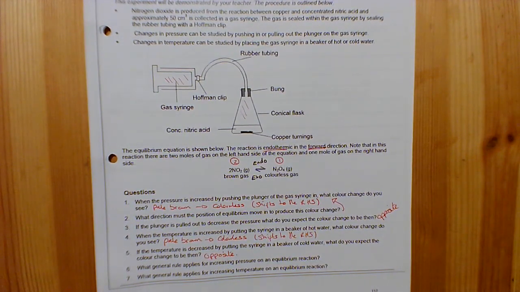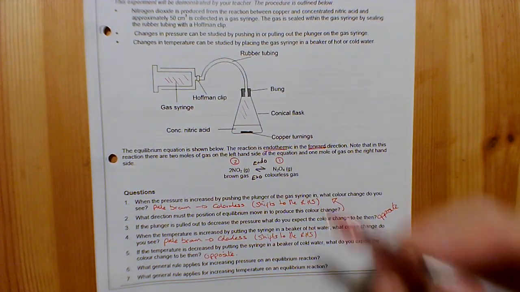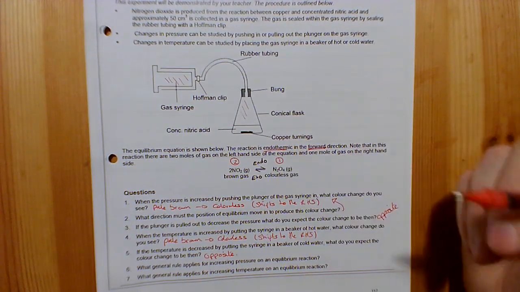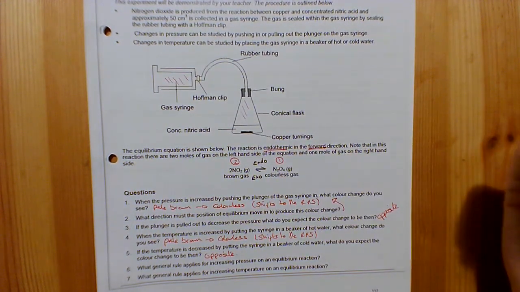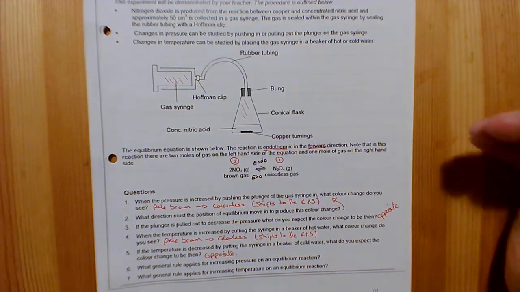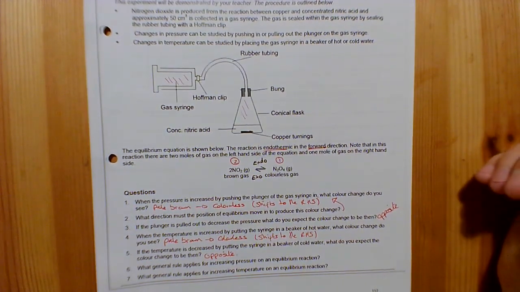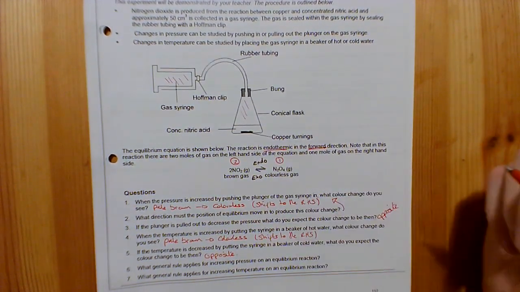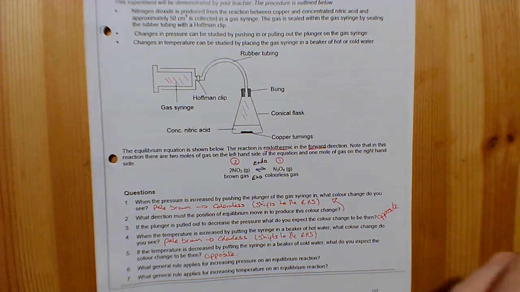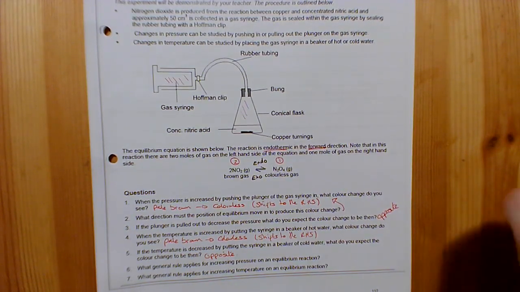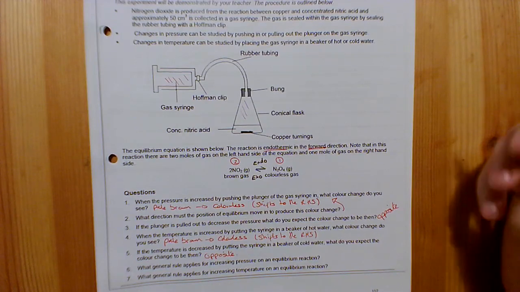Now, all we need to remember now is the definitions of endo and exothermic reactions in terms of temperature. So remember, endothermic reactions get colder. You have a temperature decrease in an endothermic reaction, whereas an exothermic reaction gets hotter. It releases energy. It has a positive temperature change.